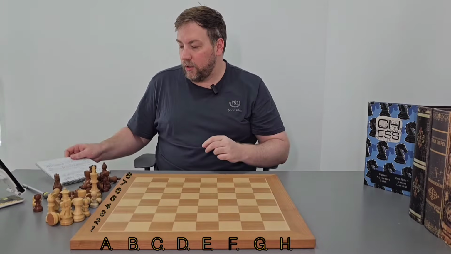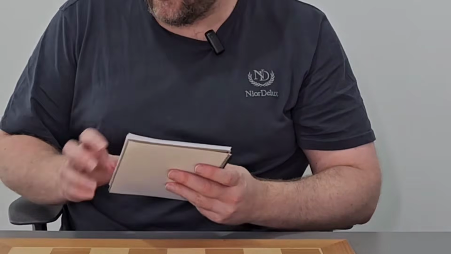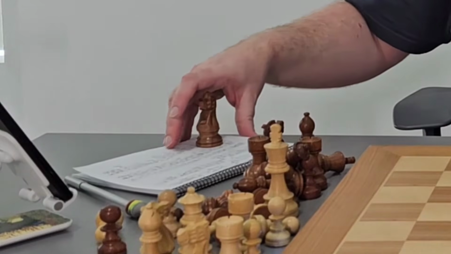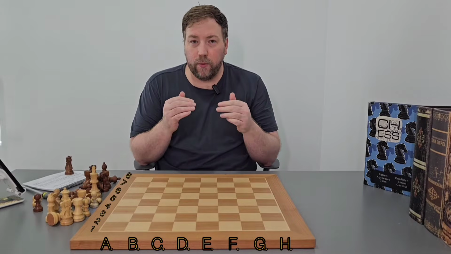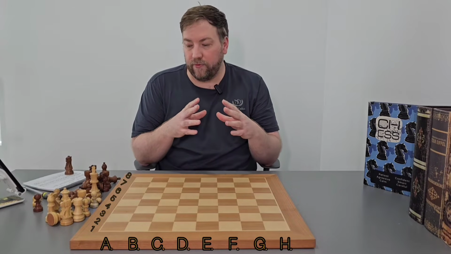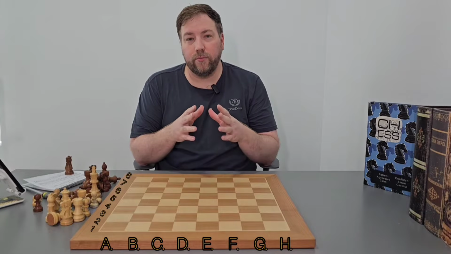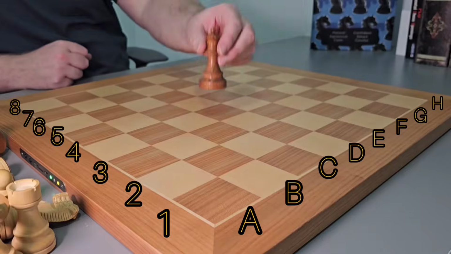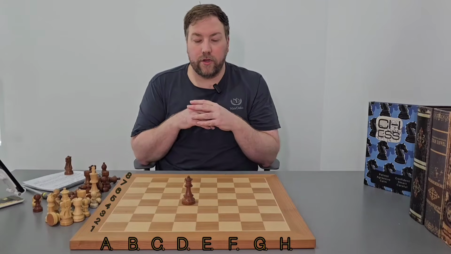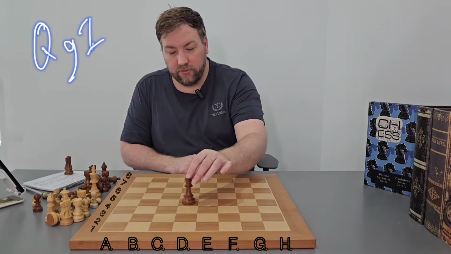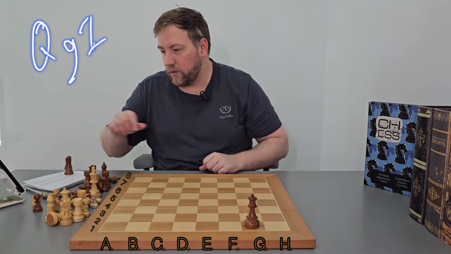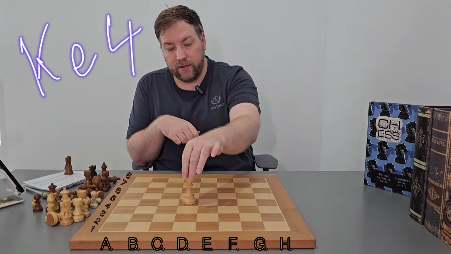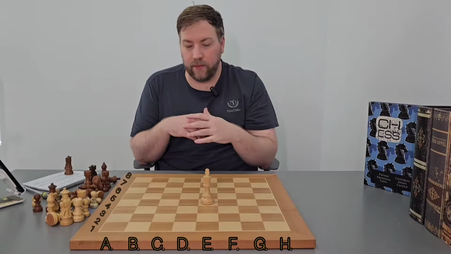Now, when the games are recorded online, they'll normally be recorded in a fashion similar to what I've done here. This is a game that I played yesterday where I wrote down all the moves. When writing down the moves, we start with the piece first, followed by the square it moves to. So if we've got a queen, and we want the queen to go to g1, we write Q, g1. If we have the king going to e4, we write K, e4.